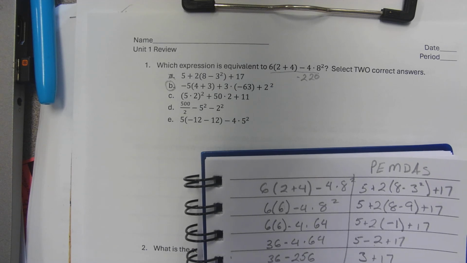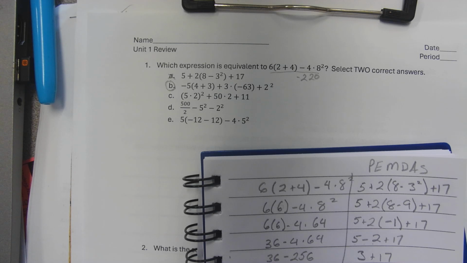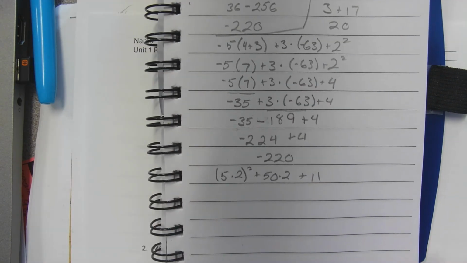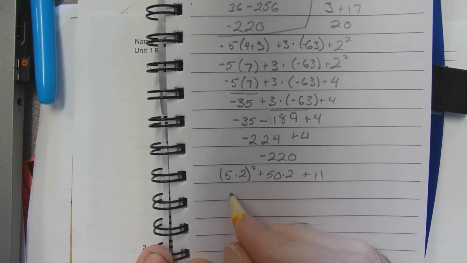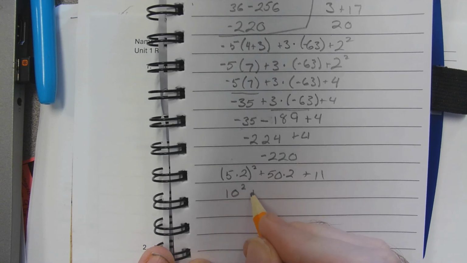And so then we try C. So that's (5 times 2) squared plus 50 times 2 plus 11. So parentheses first. 5 times 2 is 10 squared.